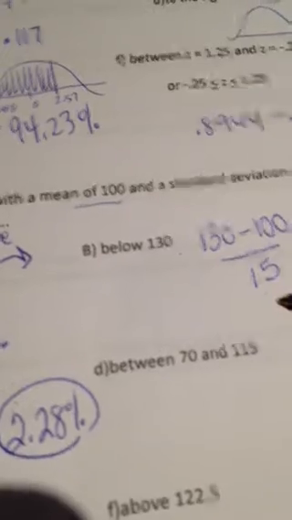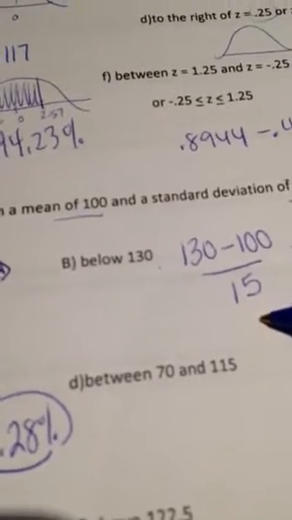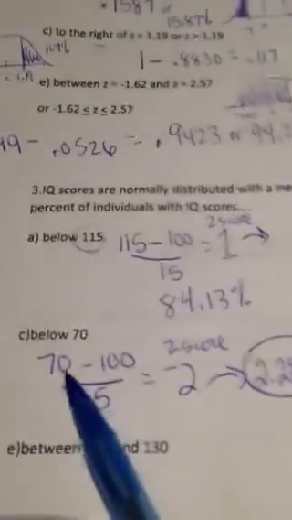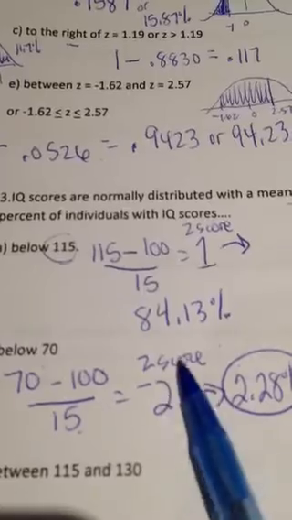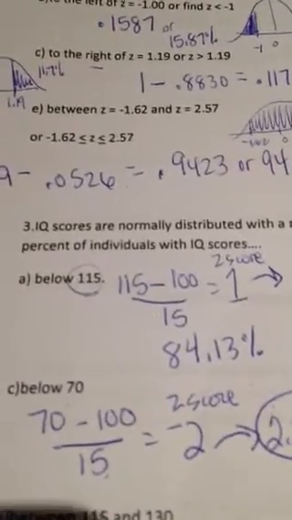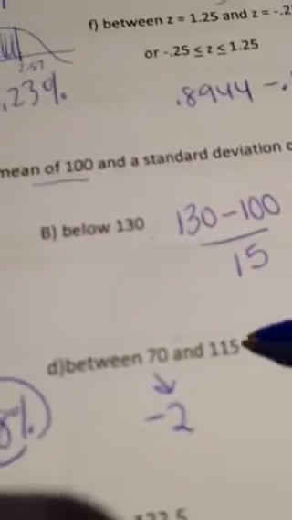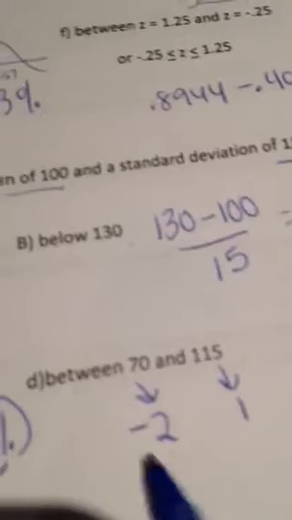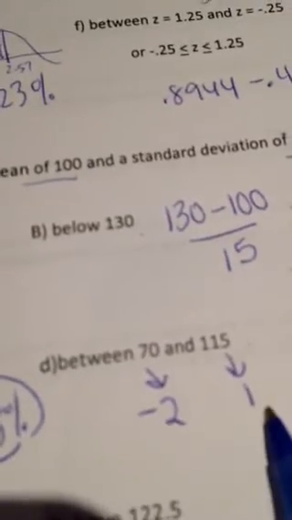Okay? Now, when it says between, what you do is you find the z-score for each one and look it up. So you would find the z-score for 70, which actually we just did right here. So I'm just going to write our z-score is negative 2. Here you do 115, which we already did, and our z-score was 1. So now you've got z-scores at negative 2 and 1.